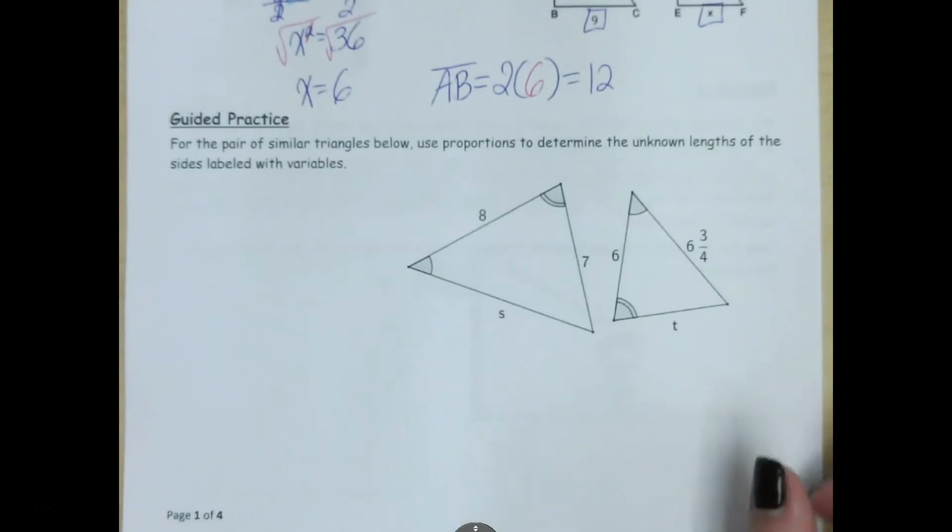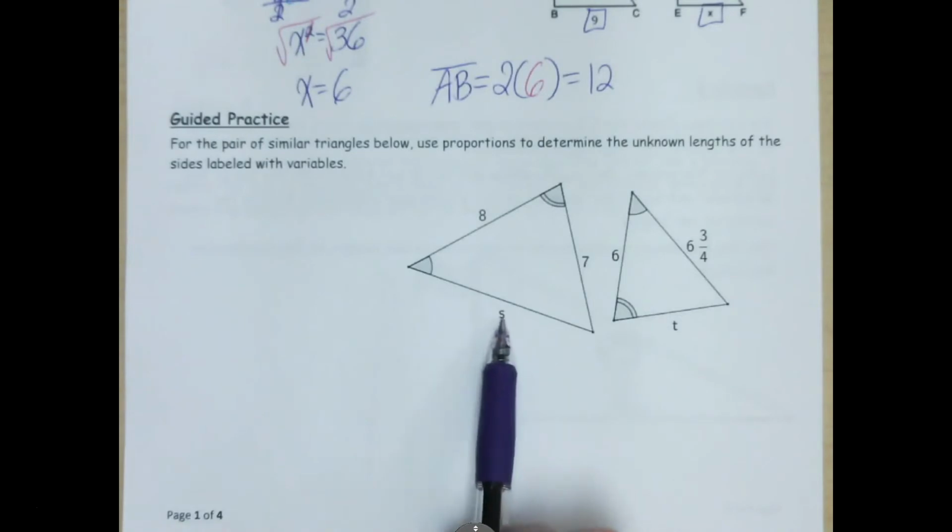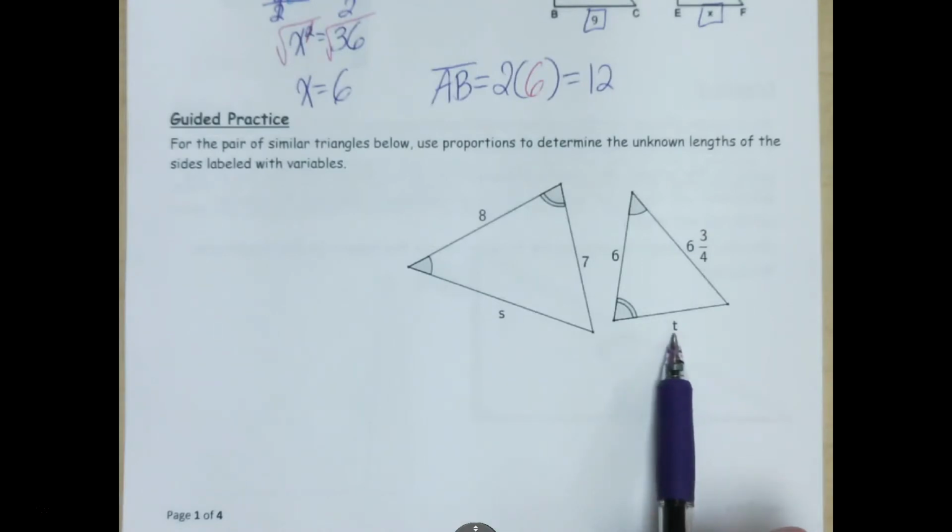It says, for the pair of similar triangles below, we want to use proportions to determine the unknown lengths of the sides labeled with variables. So if I look at the first triangle, I can see I need to find this missing side. This is a variable s. And for the second triangle, I need to find this missing side. That's my variable of t. I'm going to use the same strategy that we just went over in the do now to get this done.